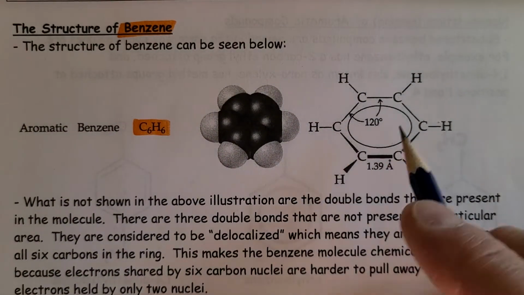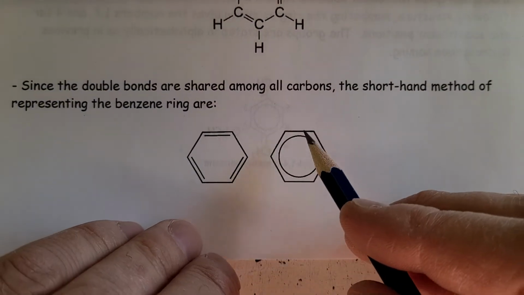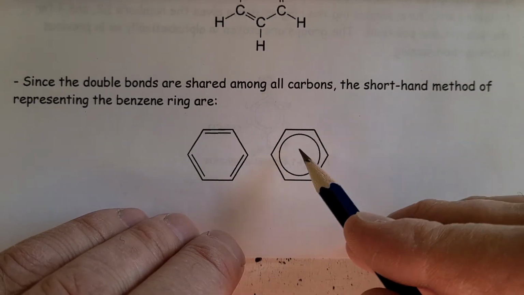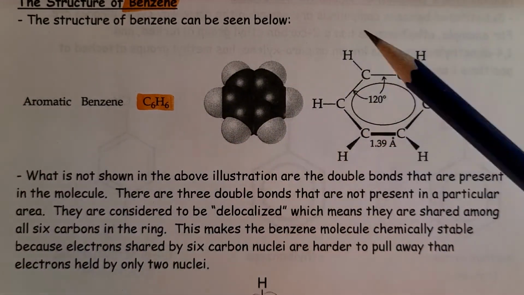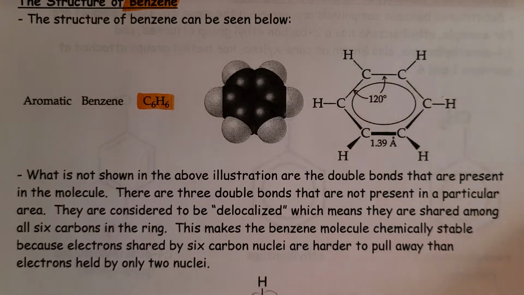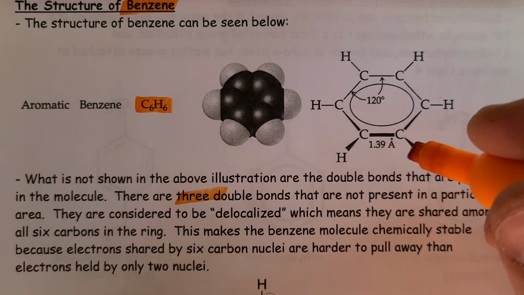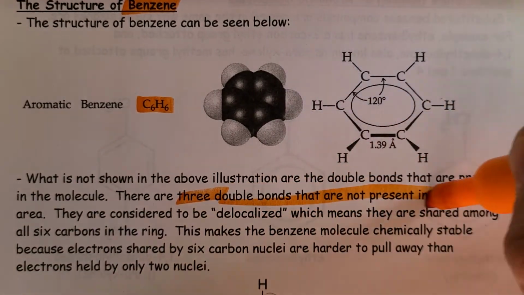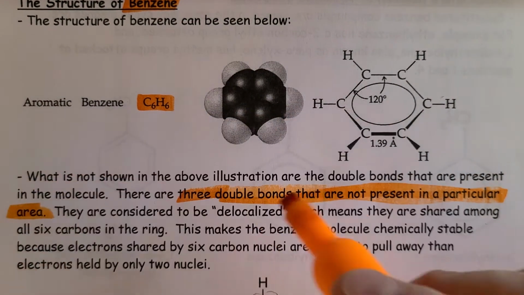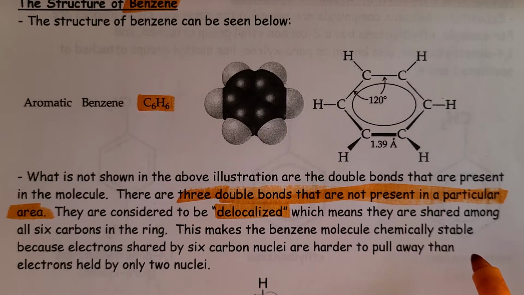In this picture, sometimes we just draw a circle in the middle just to illustrate that there are alternating double and single bonds throughout the molecule. What's not shown in this structure, by just simply drawing a circle, are the double bonds that are present in the molecule. There are 3 double bonds that are not present in any particular order. That's a key thing to note. They're not in a particular spot. They are considered to be delocalized, which means they are shared among all 6 carbons in the ring.